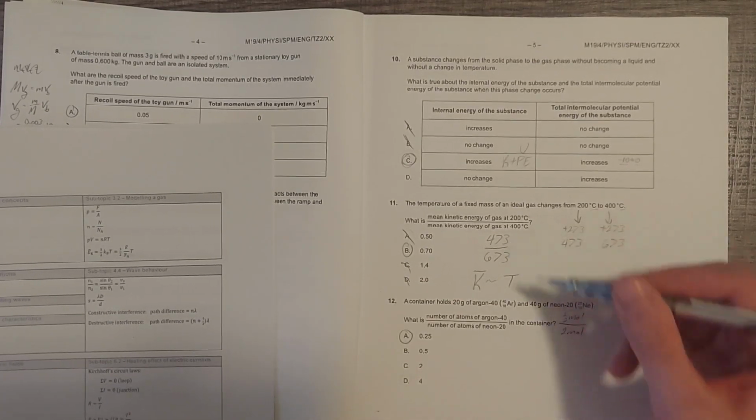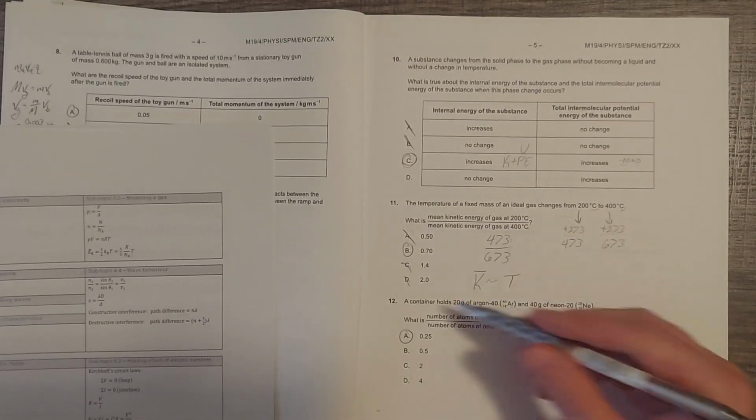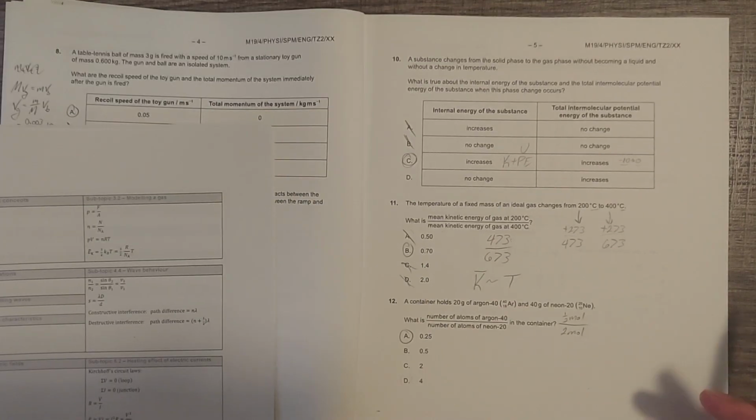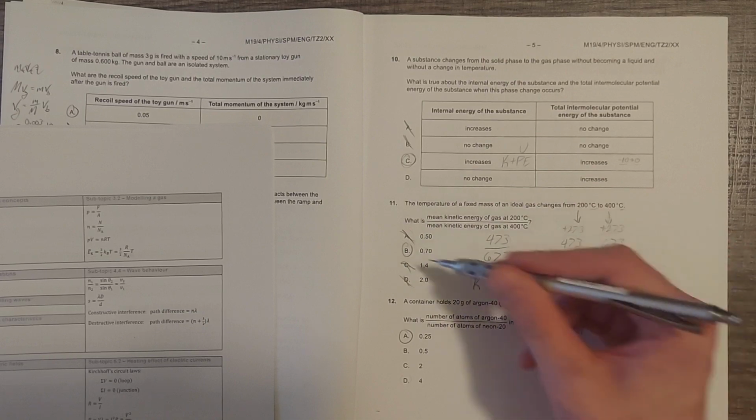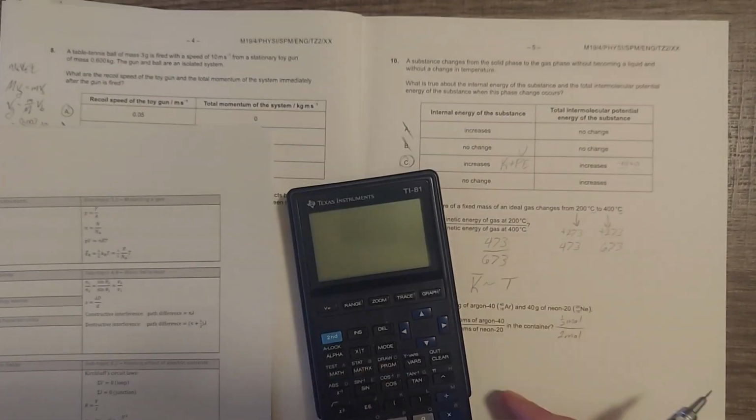And then you get this, and now obviously this is more than 1/2, but it's less than 1, less than 2. Or less than 1.4, less than 2. It's less than 1, so these are gone. It's more than 1/2, so that's gone. So it must be 0.7. Let's just verify that.